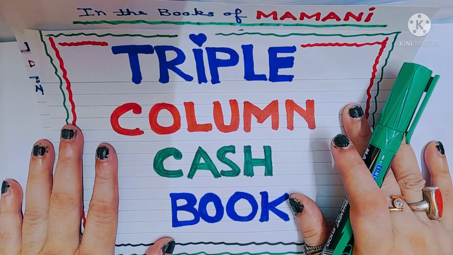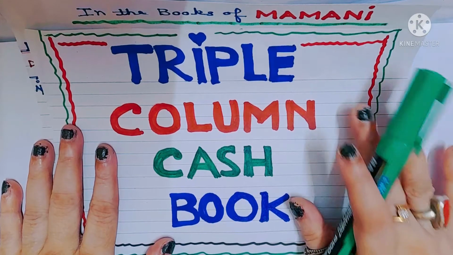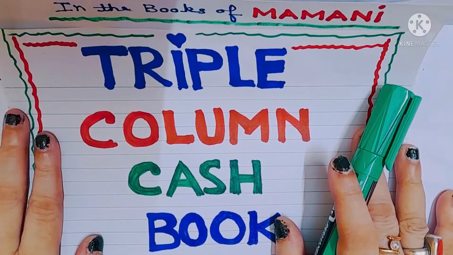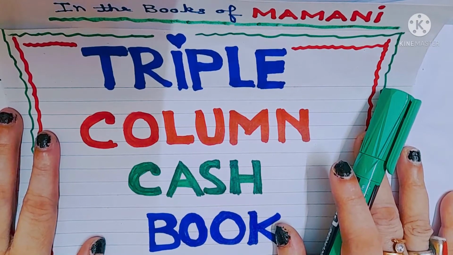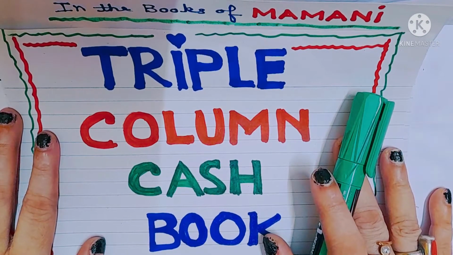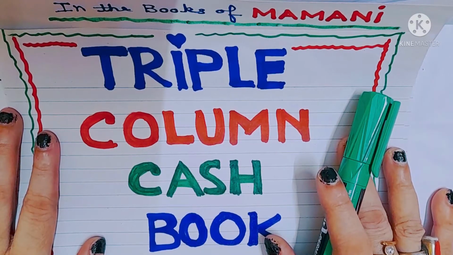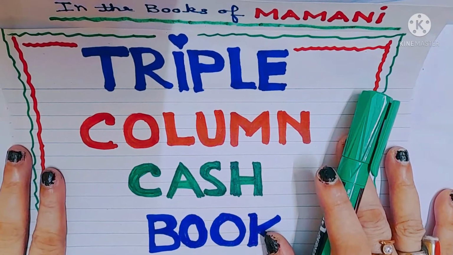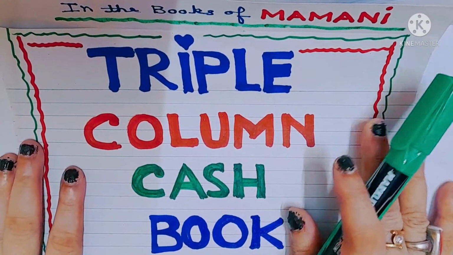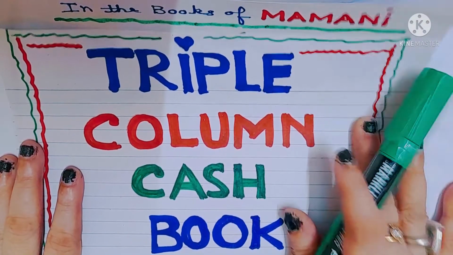In this video, I am going to discuss what is triple column cash book in detail. So let's get started. A triple column cash book is also known as a 3-column cash book because it contains 3 columns on both the debit and credit sides of the cash book. Now let me show you the format of a triple column cash book.